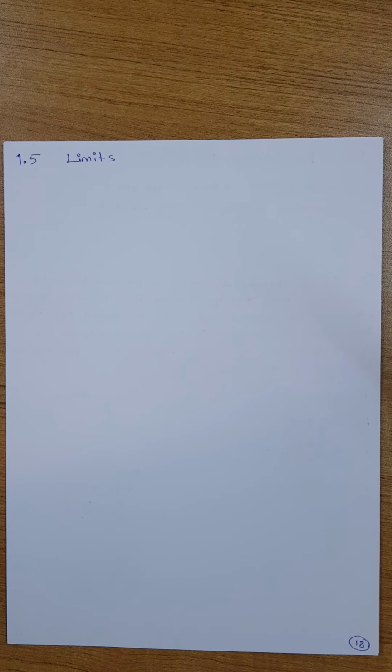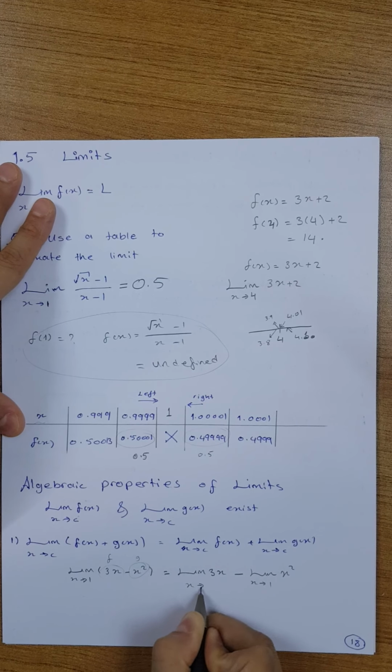If I have got limit as x approaches 1 of 3x minus x squared, consider this one is f of x, and that one is g of x. Of course, if you have got more, it is still distributive. If you have got, for example, h of x and those ones, it is still holding. I can give that limit to this one, so that will be limit of 3x minus limit of x squared, as x is approaching 1 for both of them.